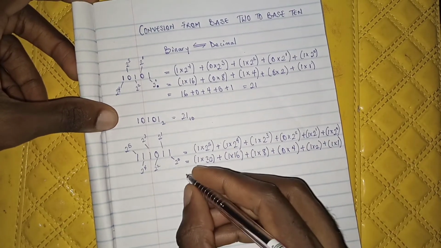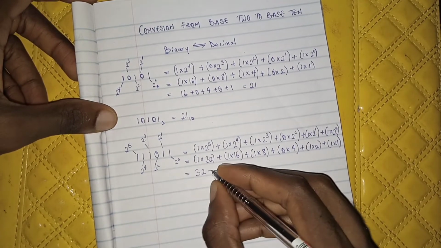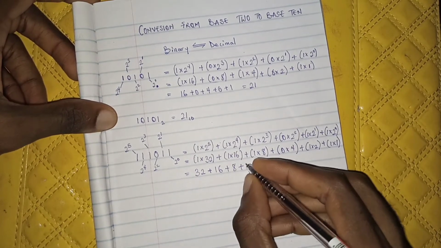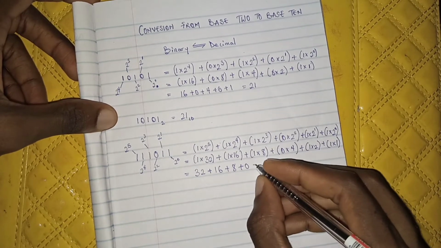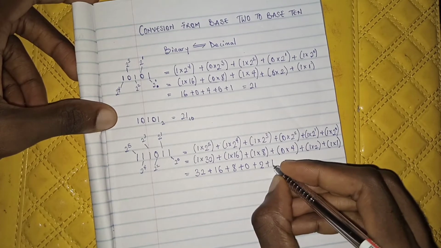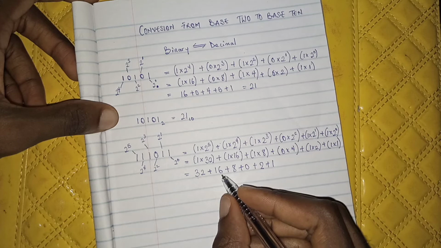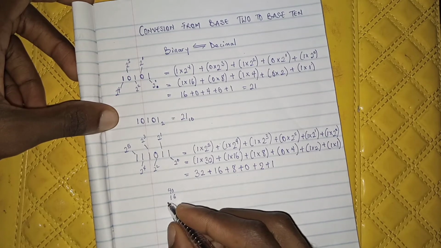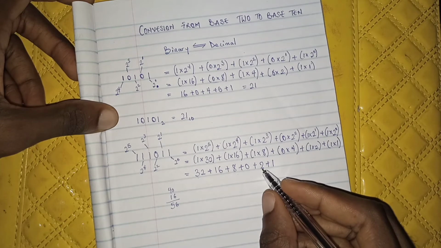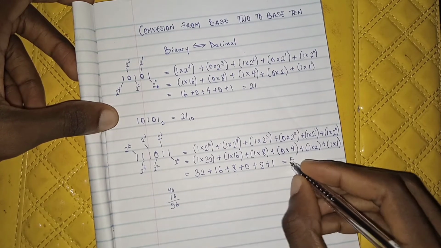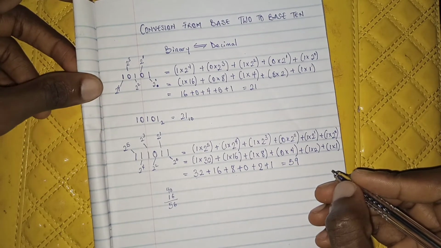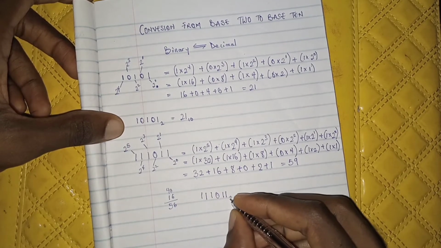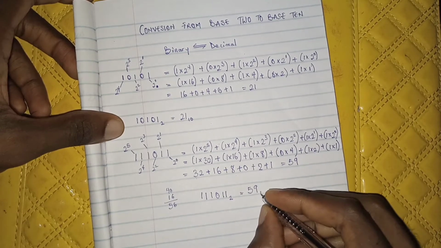Alright, so we have 1 times 32 is 32, plus 1 times 16 is 16, plus 1 times 8 is 8, plus 0 times 4 is 0, plus 2, plus 1. So we have 32 plus 16, then plus 8, that is 56, plus 2, plus 1, equals 59. I believe I'm correct. So thus we can say 1 1 1 0 1 1 base 2 equals 59 base 10.